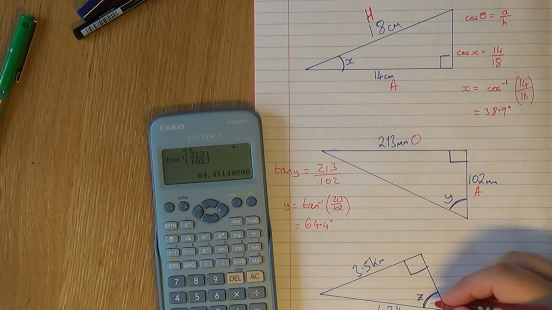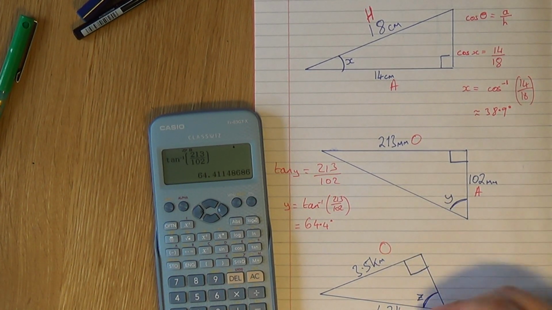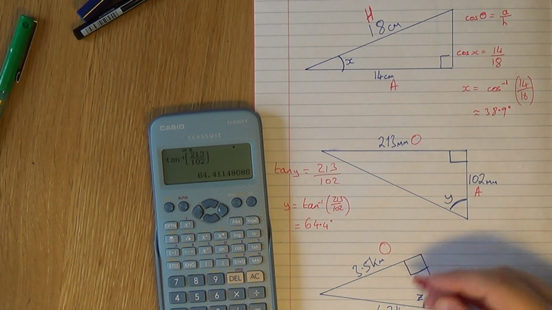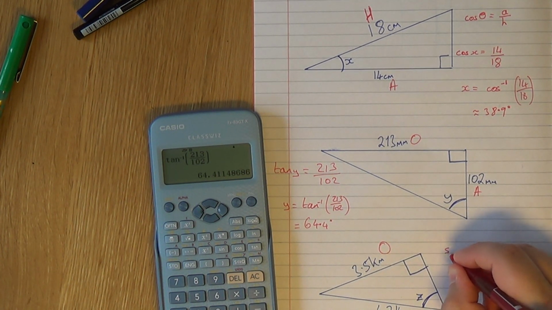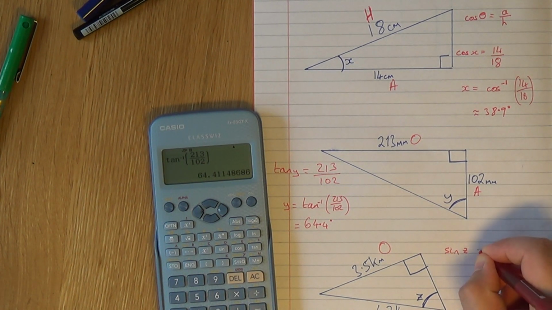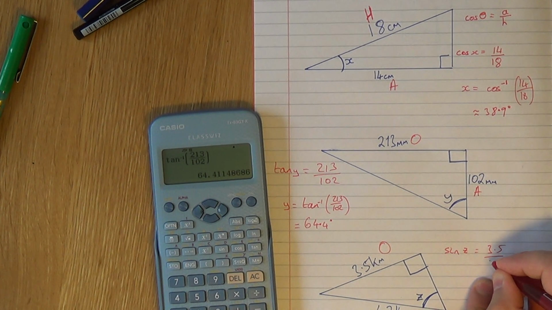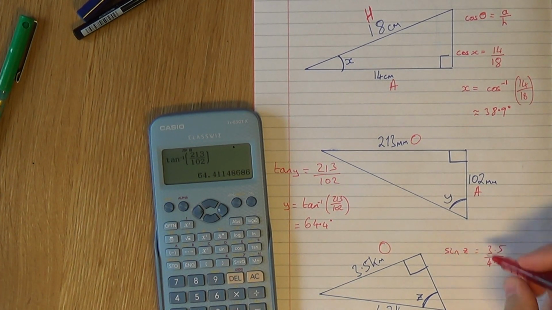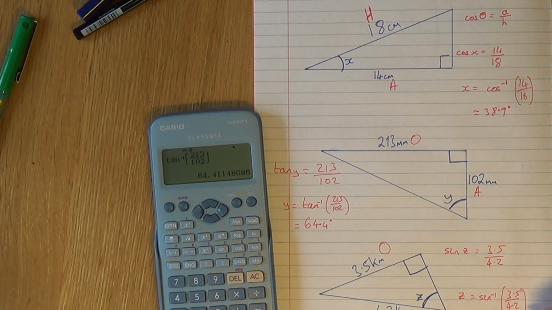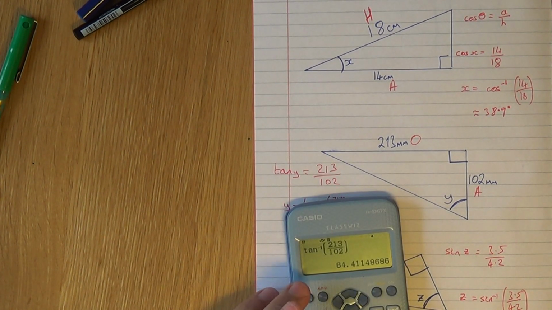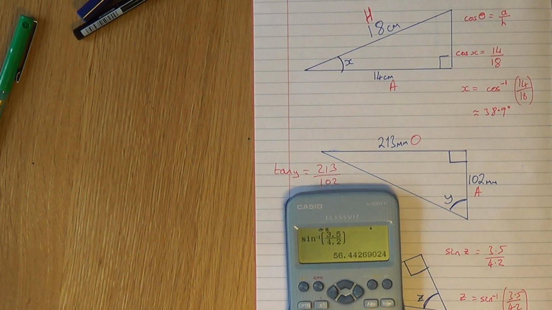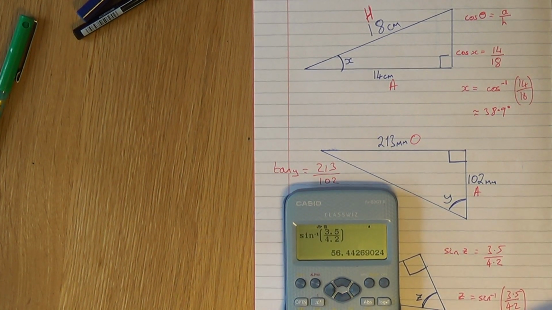And finally, this angle here means that is the opposite, and this is the hypotenuse. O and H is sine, so, SOH. So the sine of Z is the opposite over the hypotenuse. To get rid of this sine, we are going to inverse sine. So that will be whatever our calculator says that is. And that comes out to be 56.44 degrees, roughly.